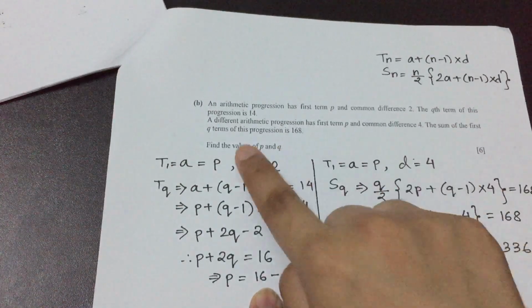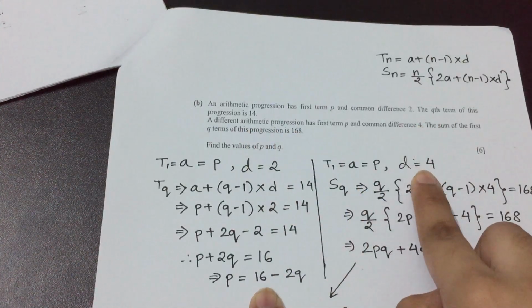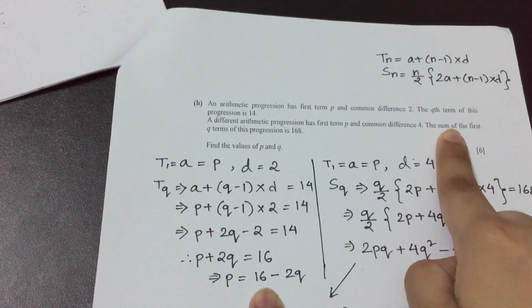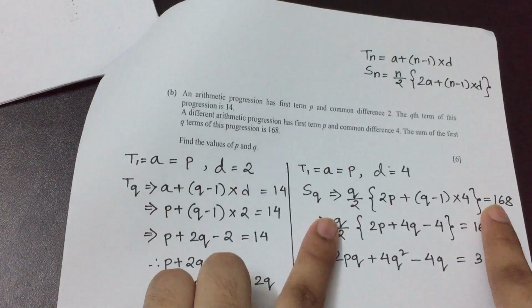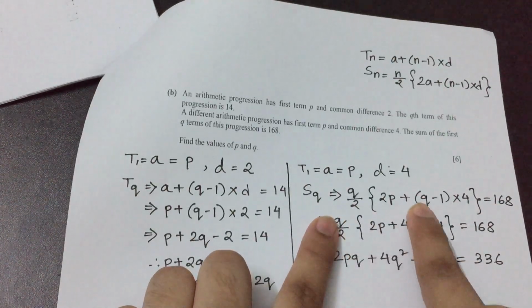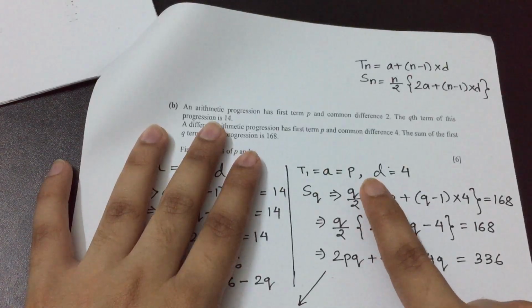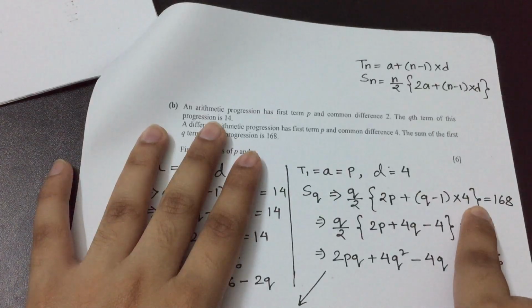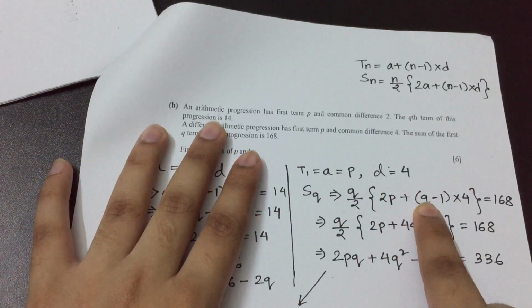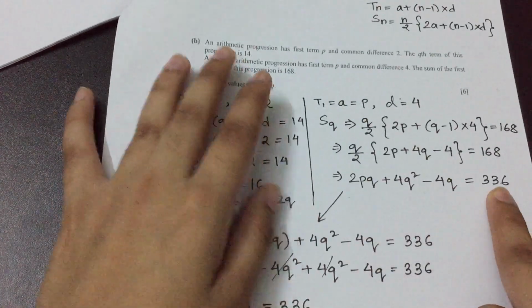And then for the second arithmetic progression, the first term is p and the difference is now 4, and the sum is given. So the sum of the first q terms. I have used the formula for the sum here, where the value of n is q, so q by 2, which is n by 2, into 2a plus n minus 1 into d. A is p and n is q, and d is 4. So I have derived another equation here.